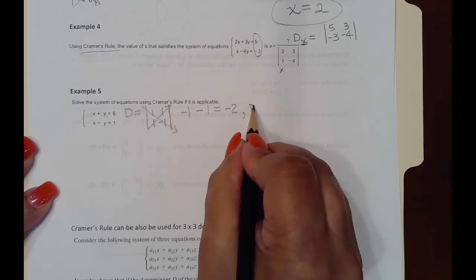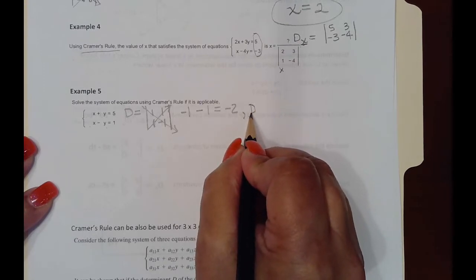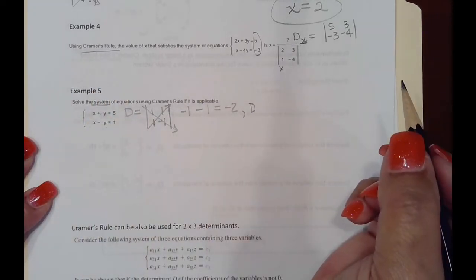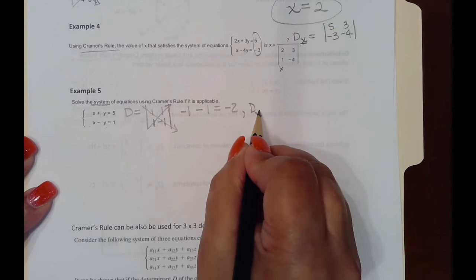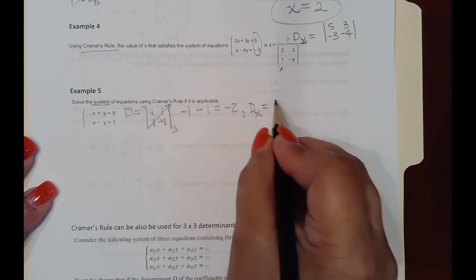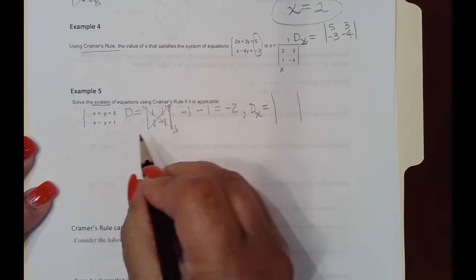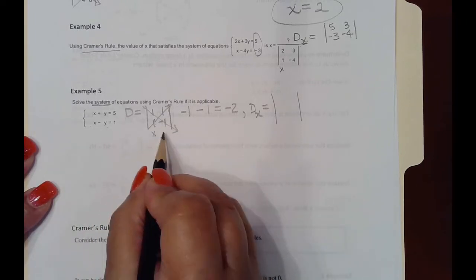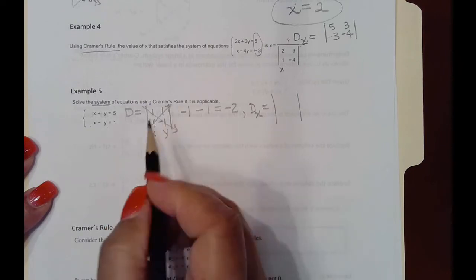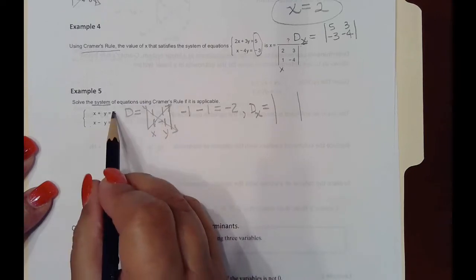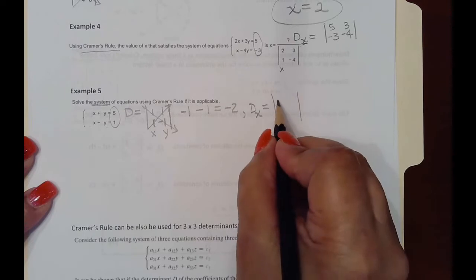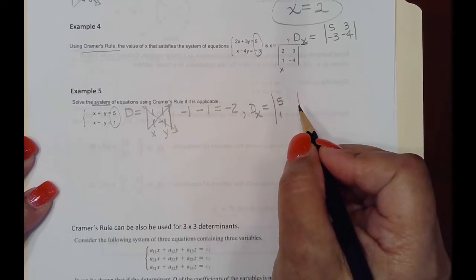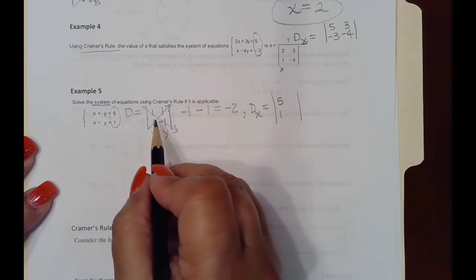Next, we're going to do the determinant of x, because we are being asked to solve the system, which means we want to know what x as well as y is. So we need the d sub x determinant, which will just be this main determinant here, only the x column, which is this. This is the x column. This is the column of y's. This x column will be replaced with these constants. So 5 and 1. And then the rest of it will be the same.